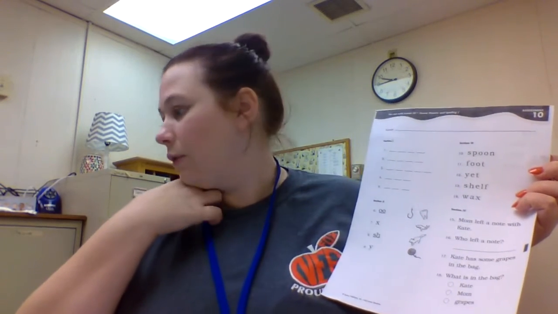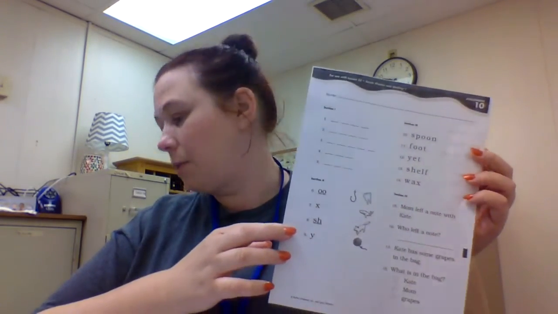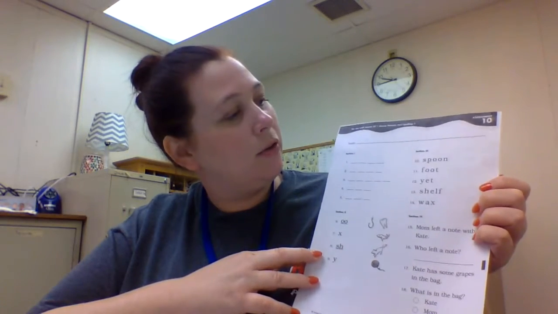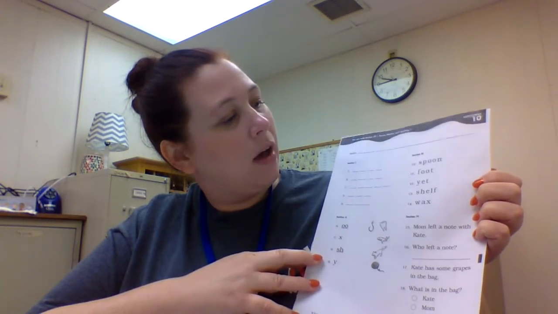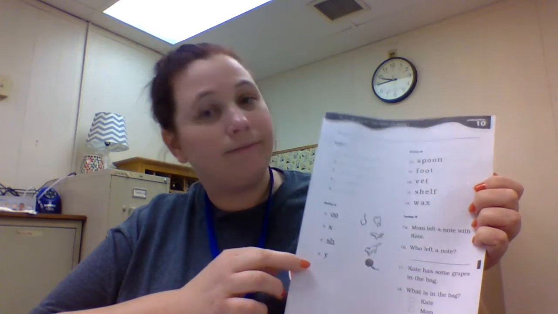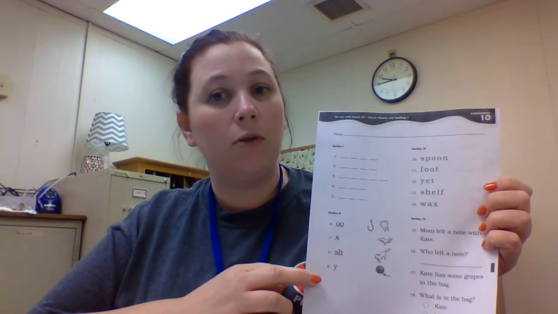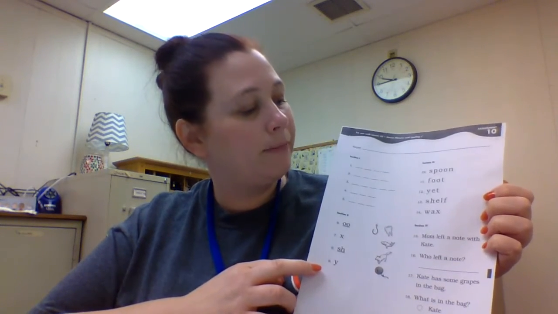On number 10, 11, 12, 13, 14, I want you to code these words. Okay? So you're going to put your macrons, your brevs, the digraph underline, any of those symbols that you know and remember, you can put on there. So again, you're going to do that through 10 through 14. If you want to pause the video right now while you do that, that would probably be a good idea, because I'm going to go ahead and move on to number 15 and give you those instructions.